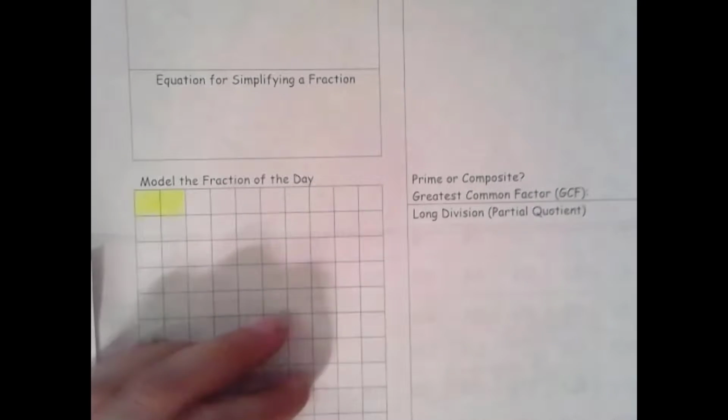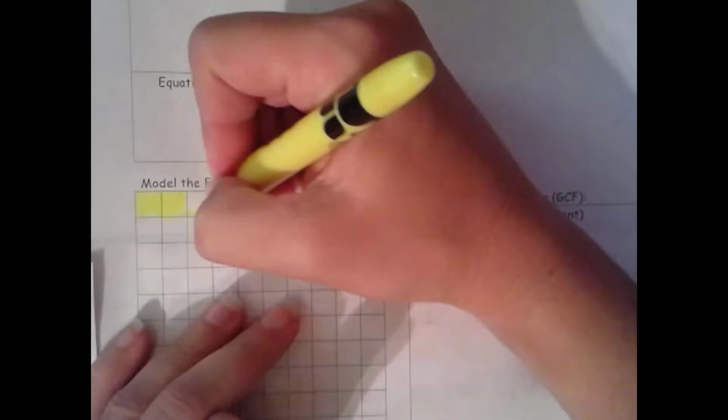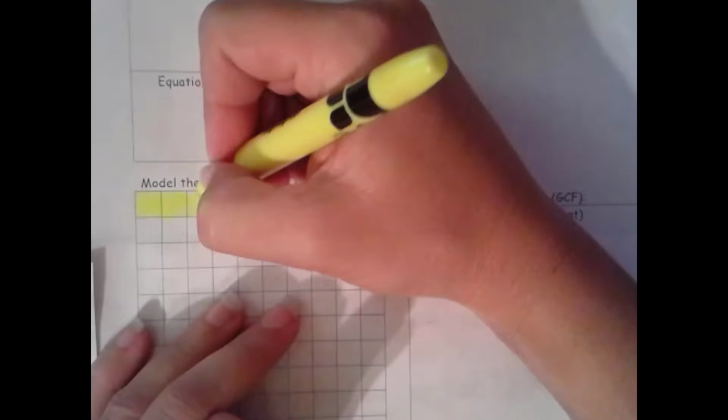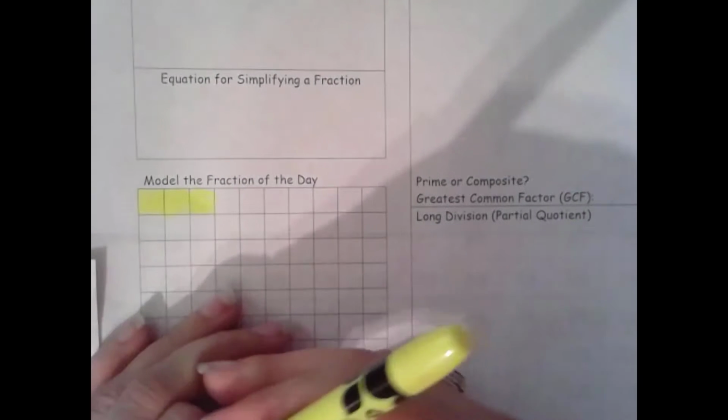Remember to slide it out to highlight that day 3, or you can use a pencil. Just don't use anything dark because we need to be able to see through on the other side. Okay, put that back in so you can use our dry erase marker.